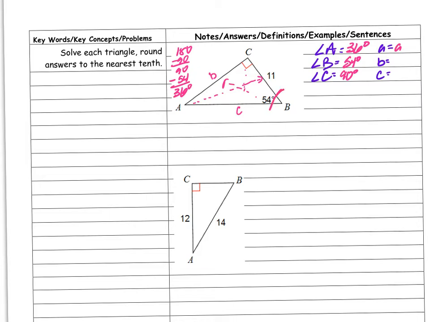So I'm going to mark my angle. This is the angle. I'm going to work with the angle that they've given me. That's just my choice. And the only side I know is the side adjacent. So if I know my SOHCAHTOA, the only ones with an A in it are CAH and TOA. So I'm going to probably use those two to find B and C.